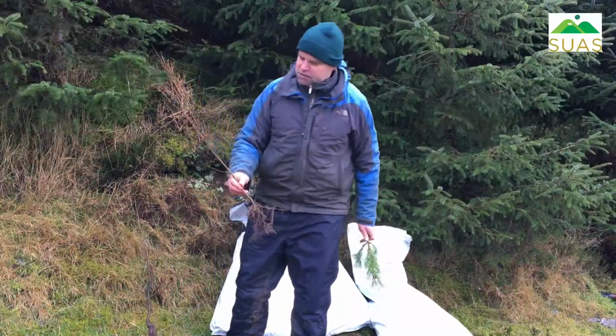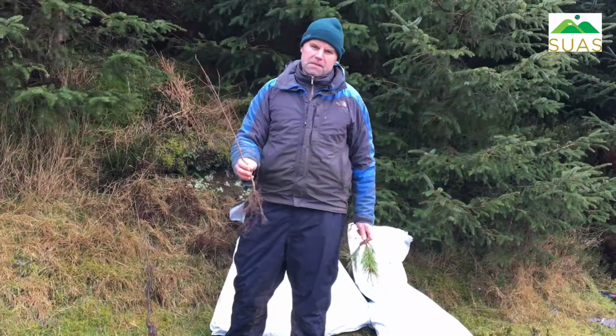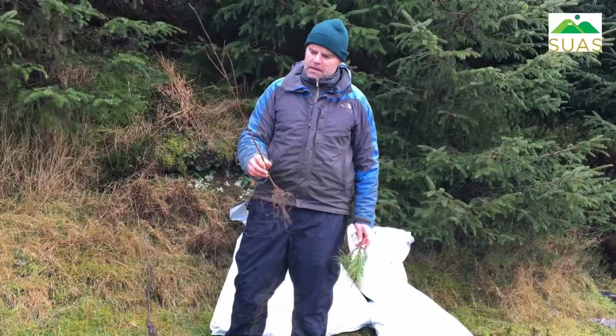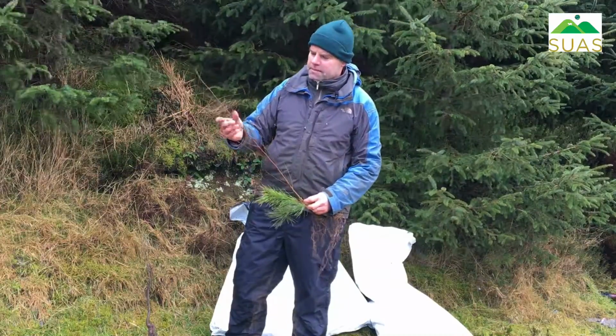This one is a birch tree. It's a downy birch. There's two species of birch in Ireland. We'll be using downy birch generally. It's kind of a redder or orange, more orange stem.